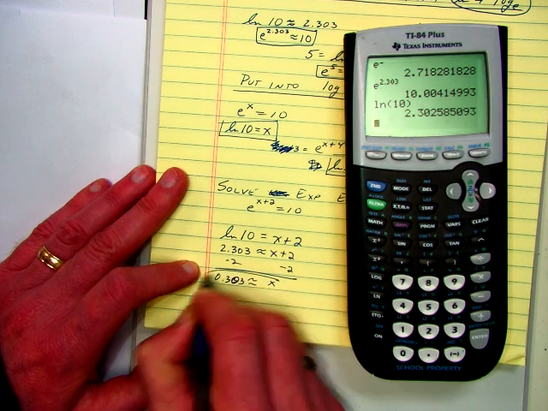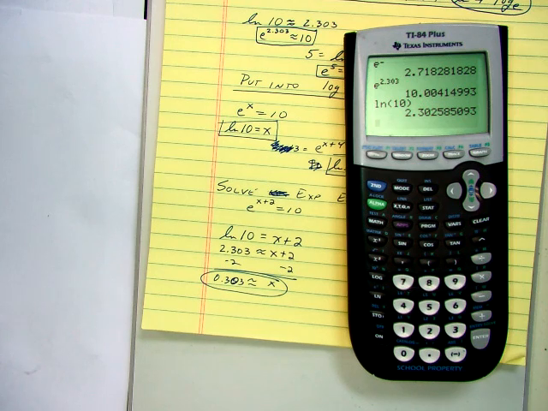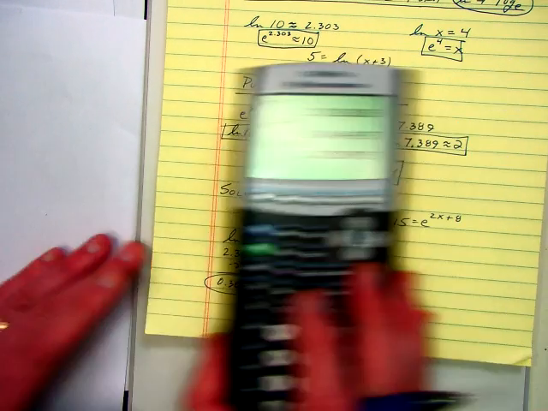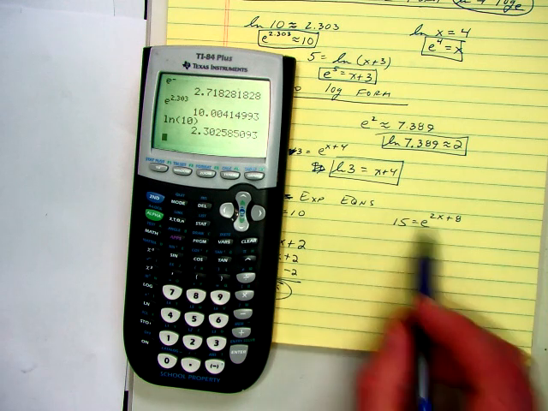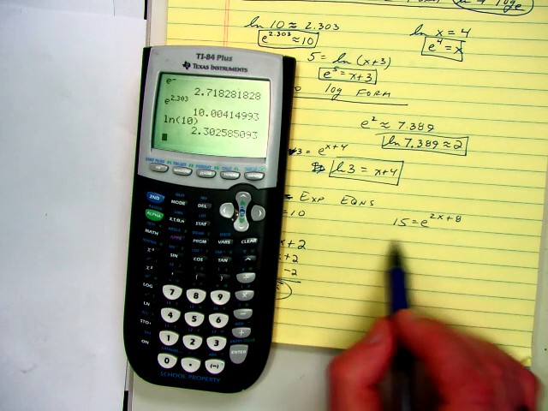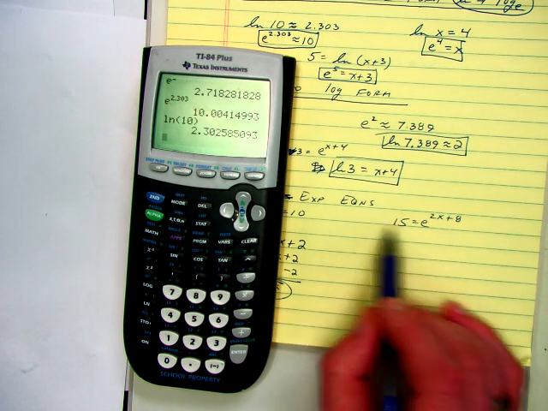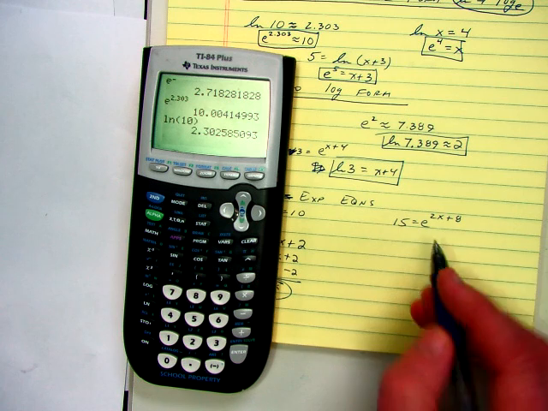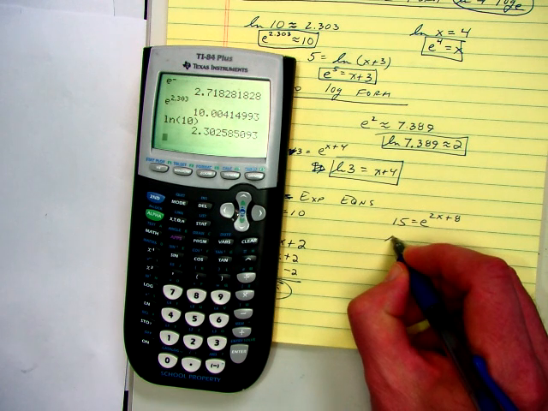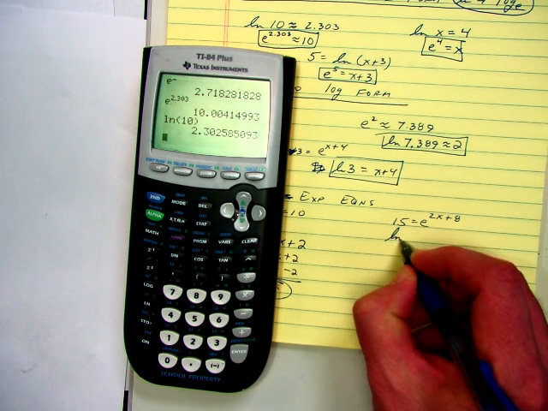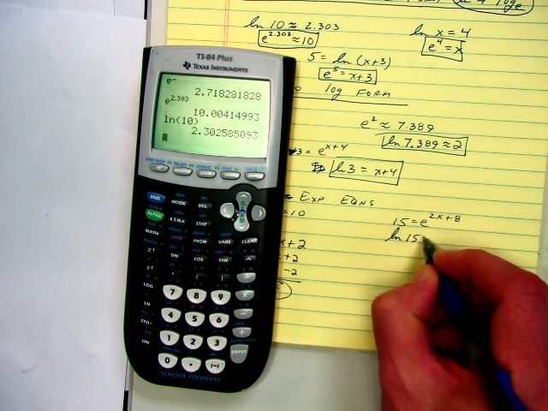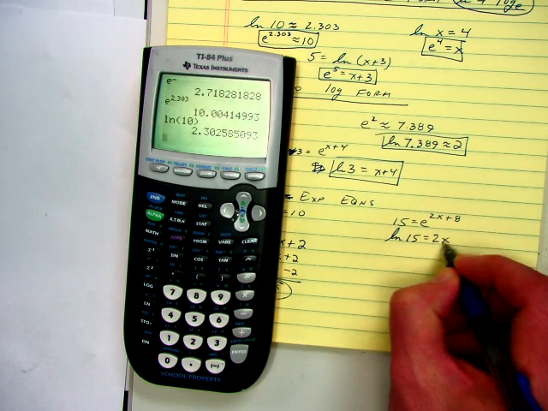Always we're going to round to just 3 decimal places. Okay? All right, so if you look at the second one here, we're going to put this into log. It is in exponential, so we're going to go to log form. Since it's base e, I'm going to write it as a natural log, or ln, of 15 is equal to 2x plus 8.